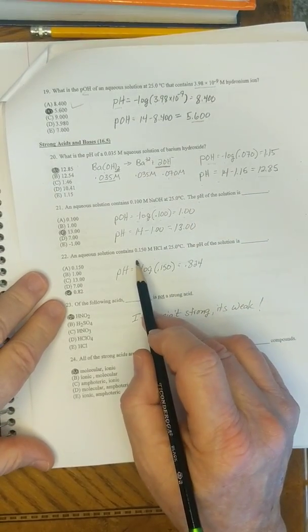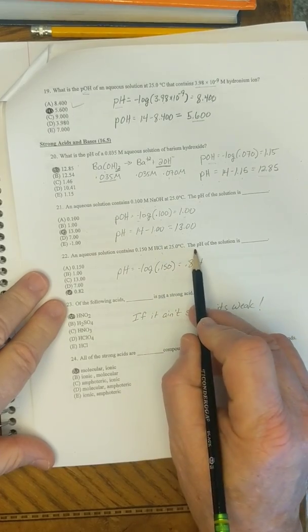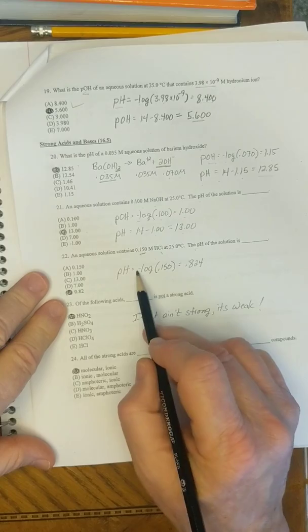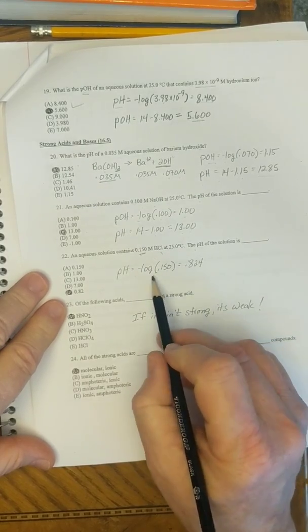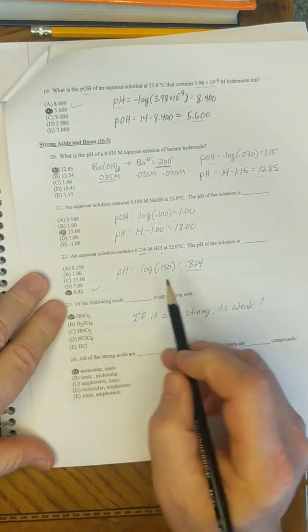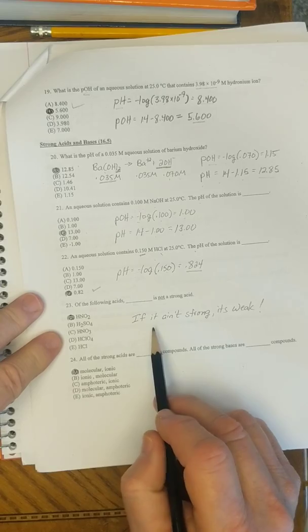An aqueous solution contains 0.15 molar HCl. What's the pH? It releases 1 hydronium, so it's the negative log of 0.15, which is 0.824, or just 0.82.